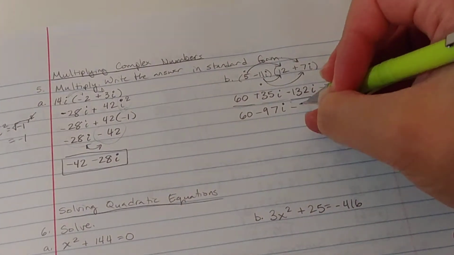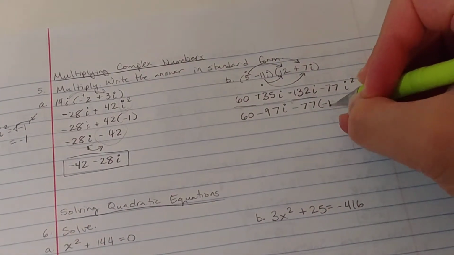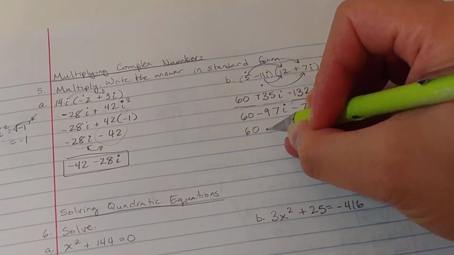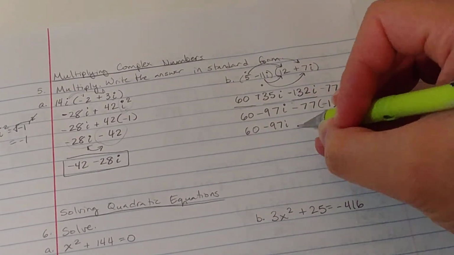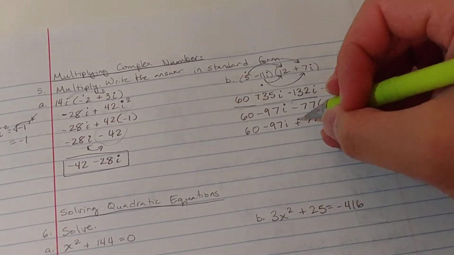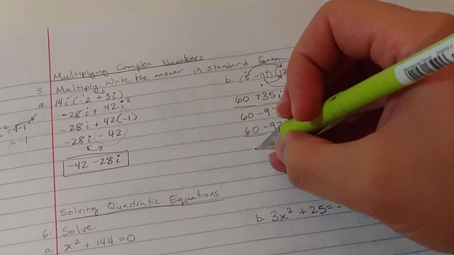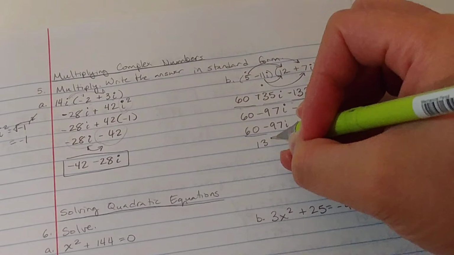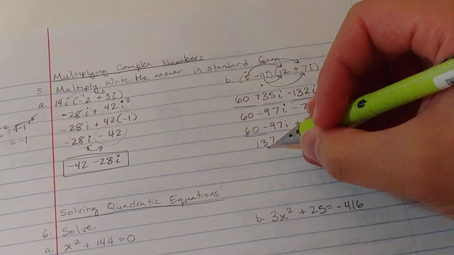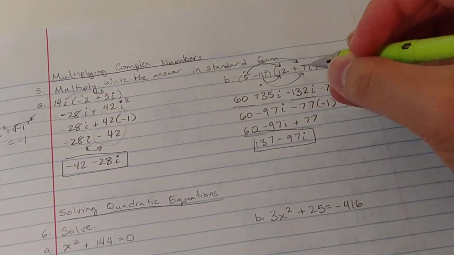And here we have negative 77. And remember, i squared is just negative 1. So we have 60 minus 97i plus 77. Negative 77 times negative 1. And now, yay, we have constant 60 plus 77 is 137, minus 97i. Remember, the real number goes in front, and then the imaginary number in back. That is a complex number.